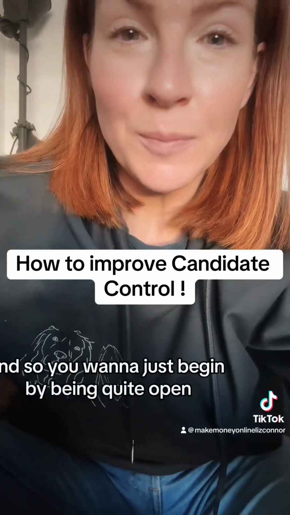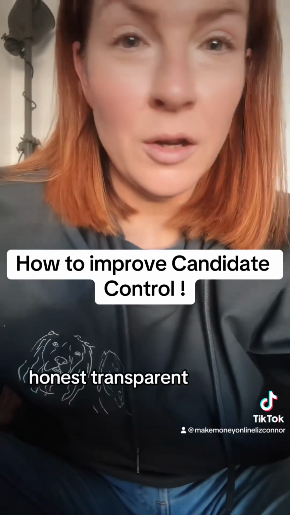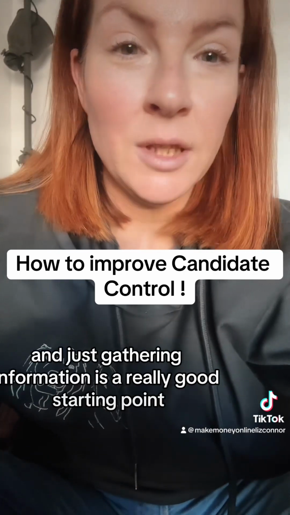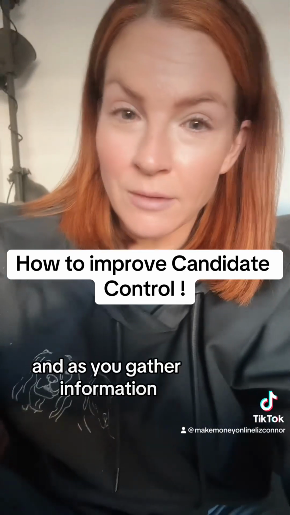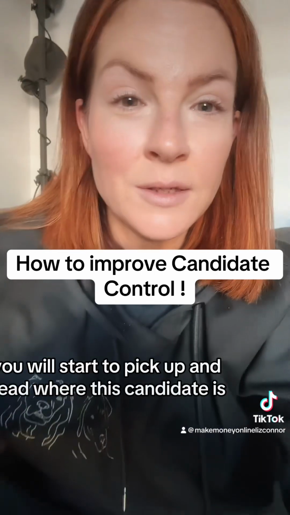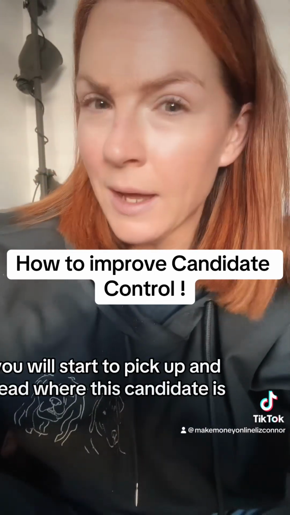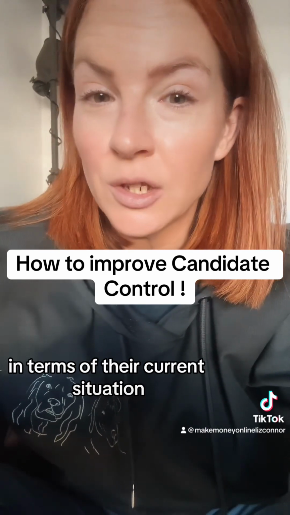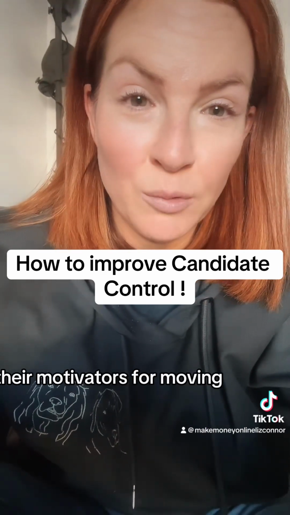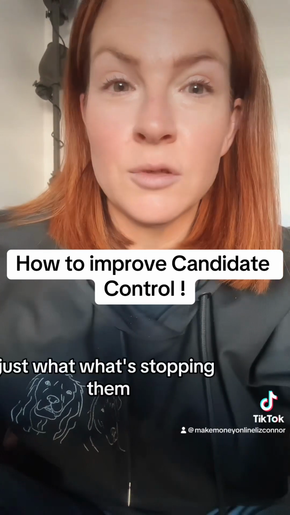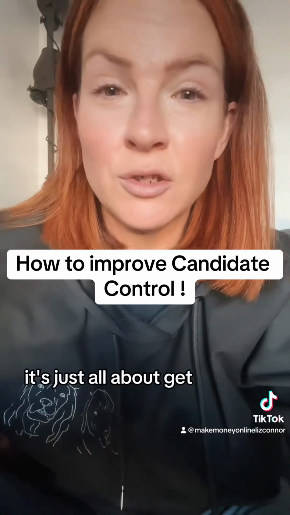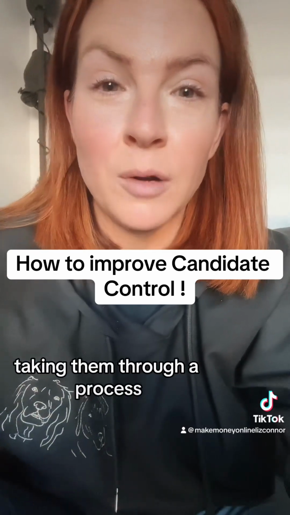And so you want to just begin by being quite open, honest, transparent, and just gathering information is a really good starting point. And as you gather information, you will start to pick up and read where this candidate is in terms of their current situation, their motivators for moving, just what's stopping them, what they love about what they do, what they don't. And it's just all about taking them through a process.